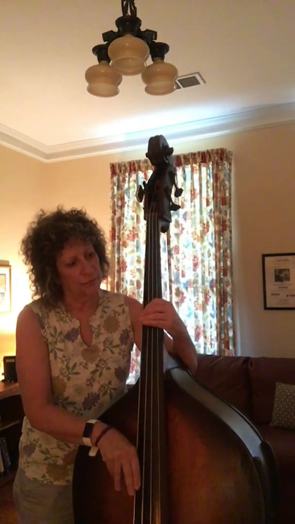And that's very useful because even if you don't know what key you're in, although you should learn where the notes are in relation to the neck, as long as you find that root note, you know that your octave is going to be here.